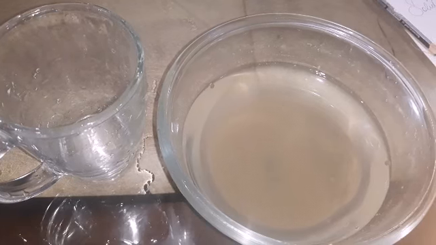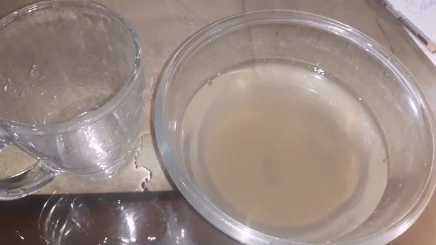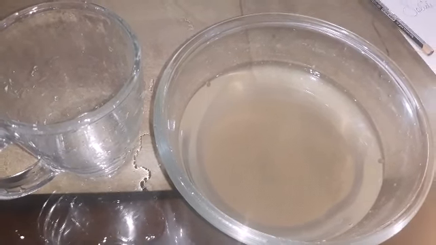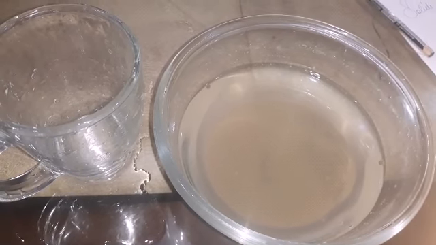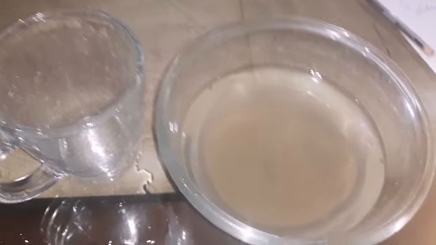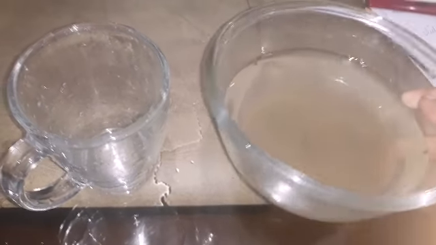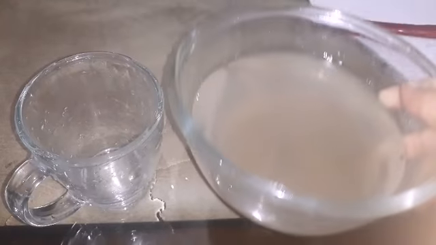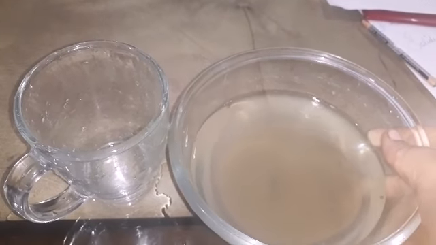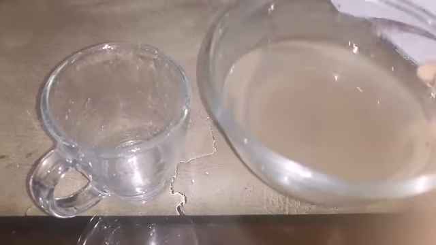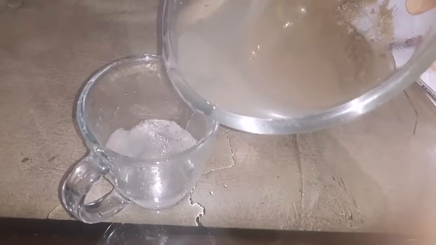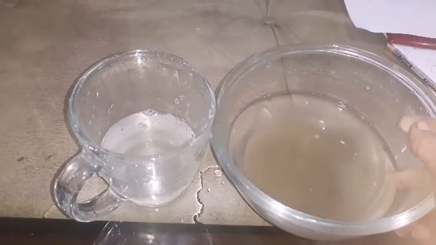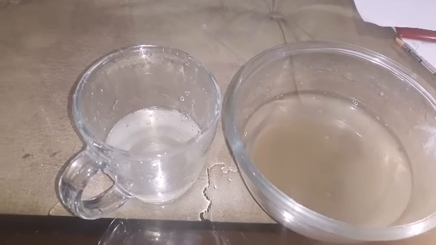Students, you can see that most of the particles of soil have settled down by adding alum. Now we will pour the clear water into another container. The particles settle down very quickly by adding the alum. Now if we pour them into another container, this technique is known as decantation.